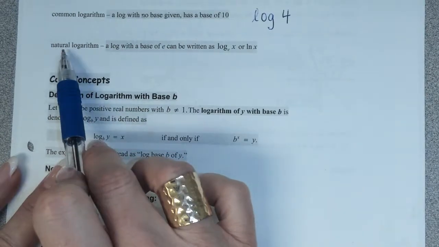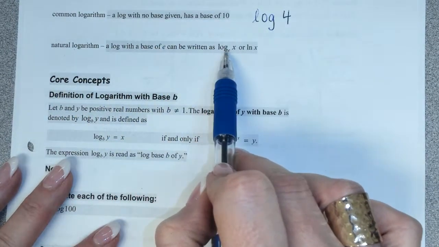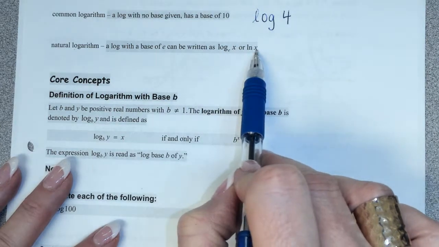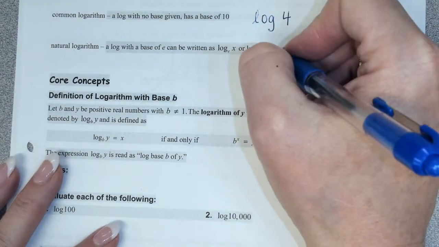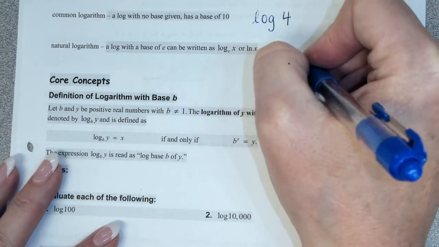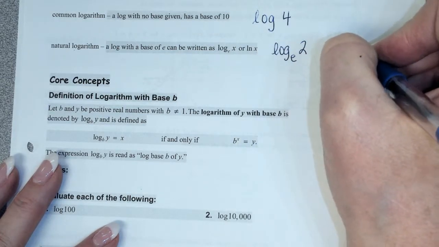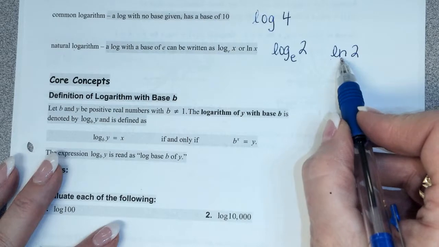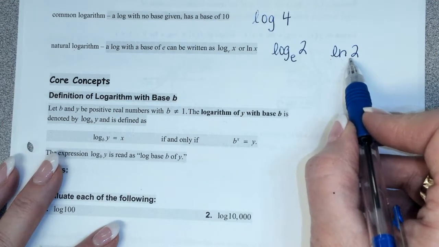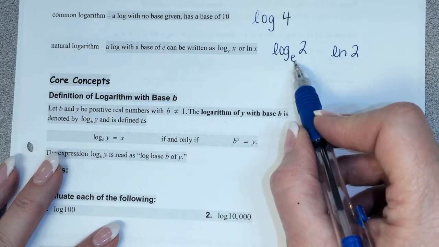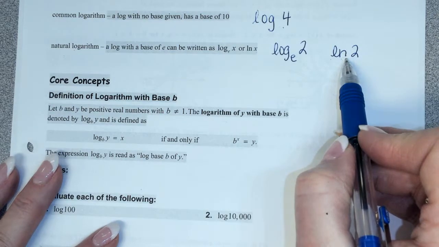All right, natural logarithm. This is a log with a base of e that can be written as log base e of x or natural log of x. We use these e's all the time, so instead of having to write log, my base is e of 2, I can just write it as natural log of 2. This ln like this means natural log of 2. So I would automatically know the base is e without having to write it. So when we see it written like this, the base is 10. See it written like this, the base is e.